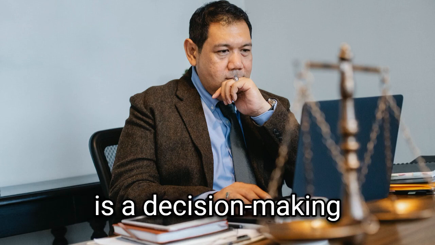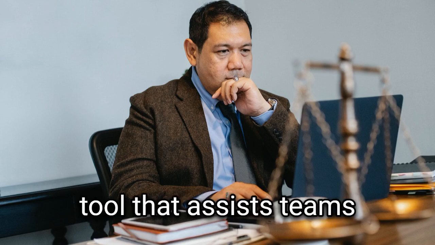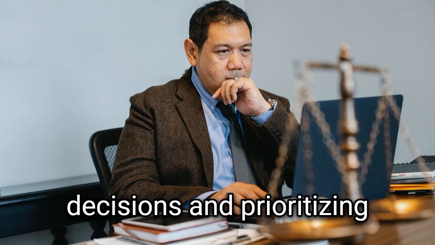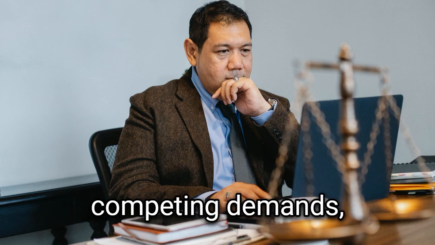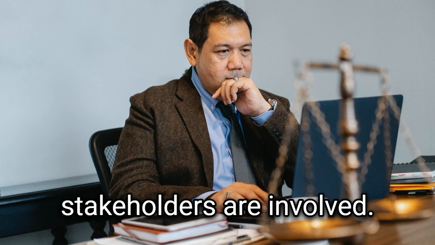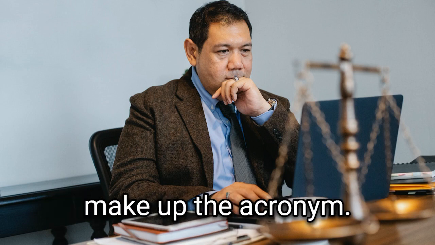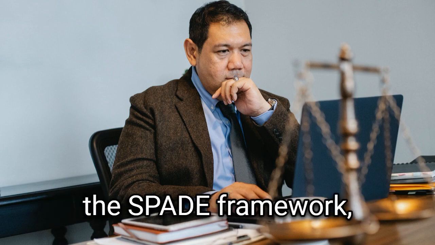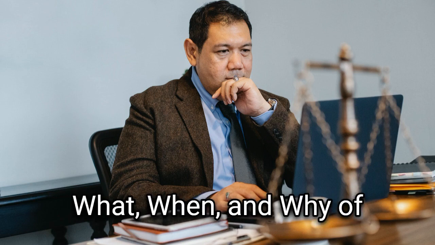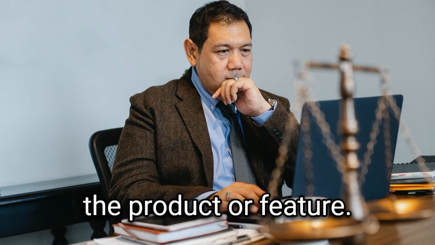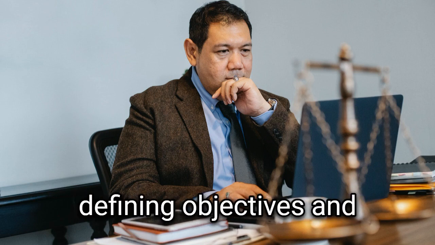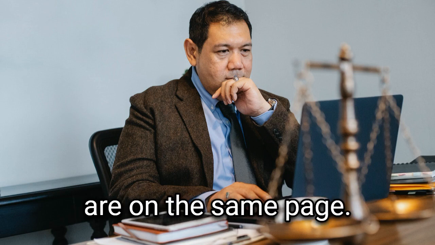The SPADE framework is a decision-making tool that assists teams in navigating complex decisions and prioritizing competing demands, particularly when multiple stakeholders are involved. Setting, people, alternatives, decide, and explain make up the acronym. In the setting phase of the SPADE framework, the team defines the what, when, and why of the product or feature. This step assists in defining objectives and ensuring that all parties are on the same page.